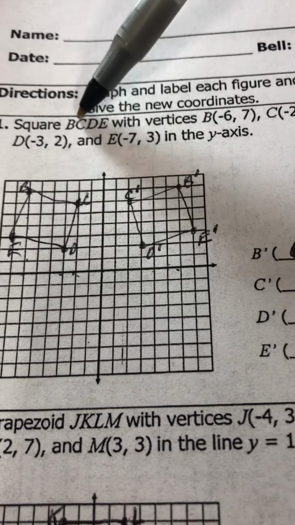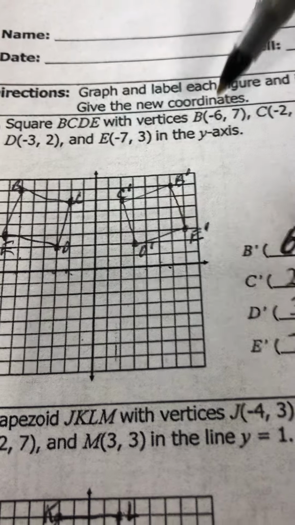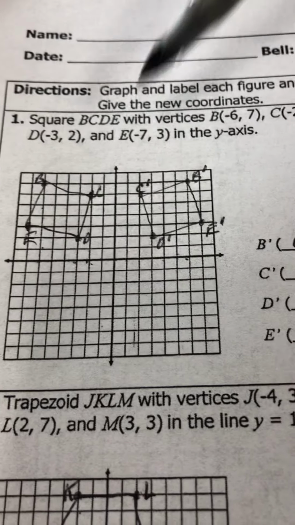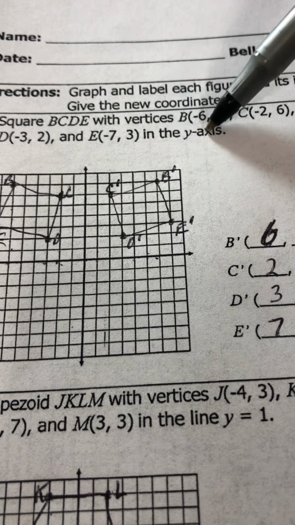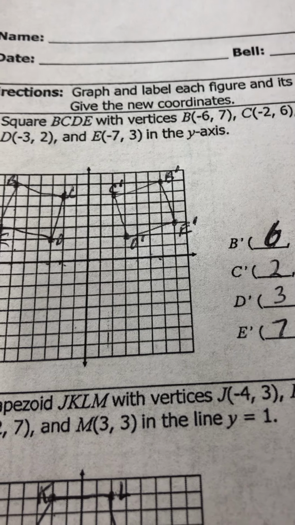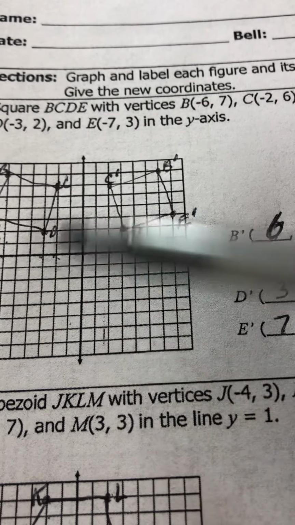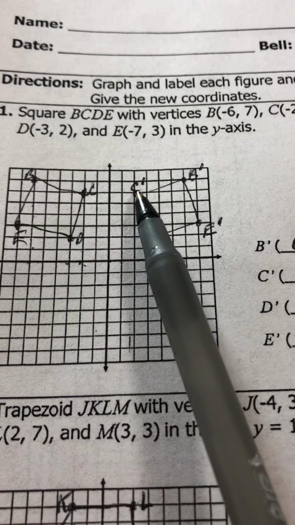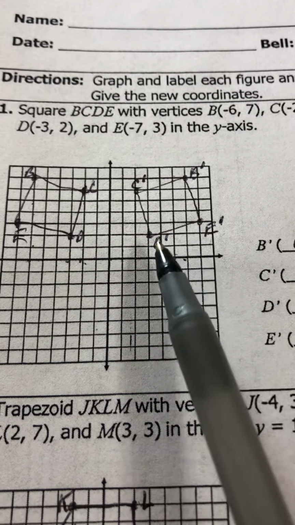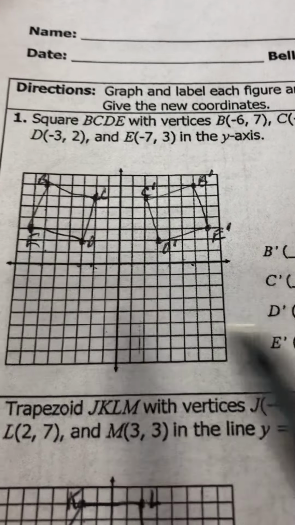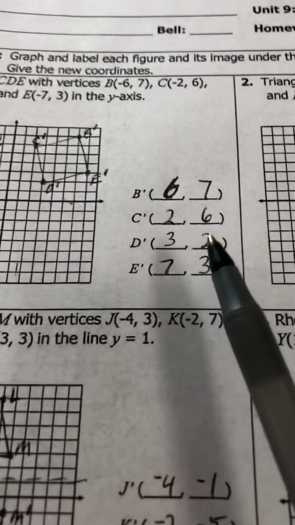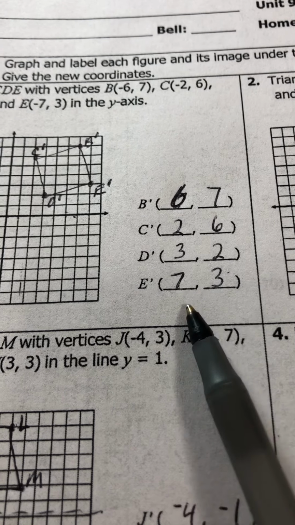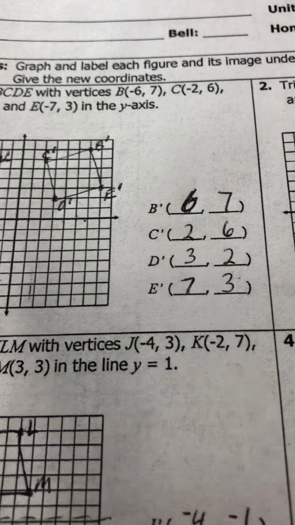So we're going to put on here a square BCDE with these coordinates, and you see that I've done that over here, and I've drawn the square. Then we are going to reflect across the y-axis. So here's the y-axis, so everything is just reflected on this side. Here's my C reflected, my B reflected, my E reflected, my D, in case you couldn't read those. Then you're asked to give the coordinates for those vertices, and there you have those points for B, C, D, and E.